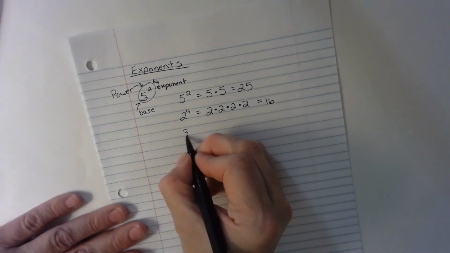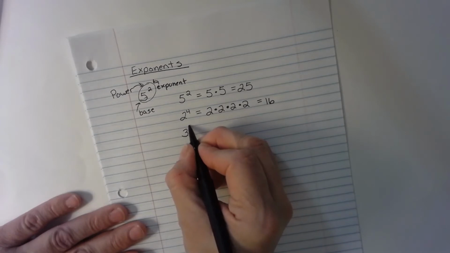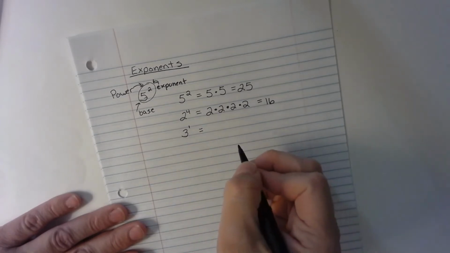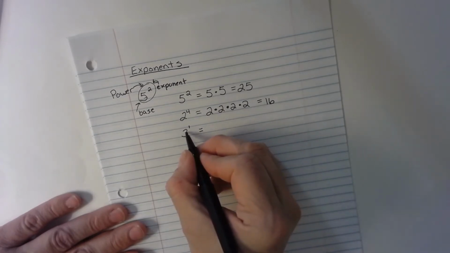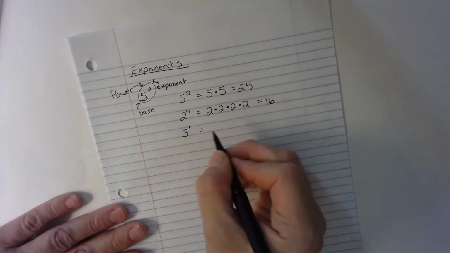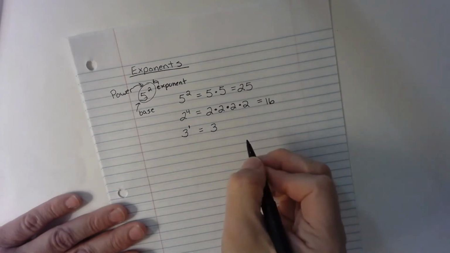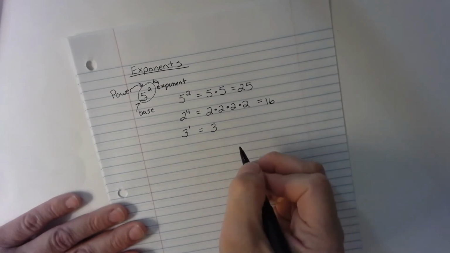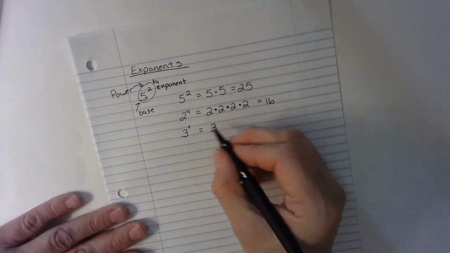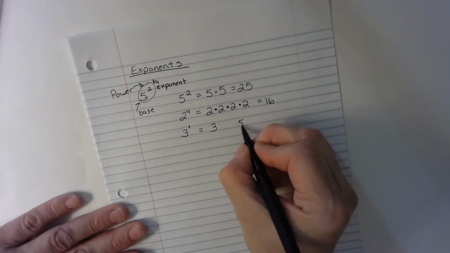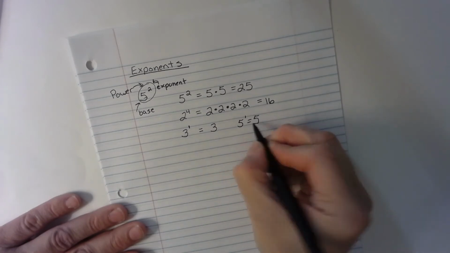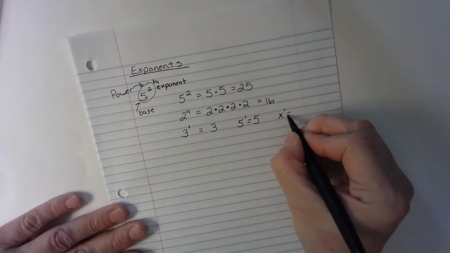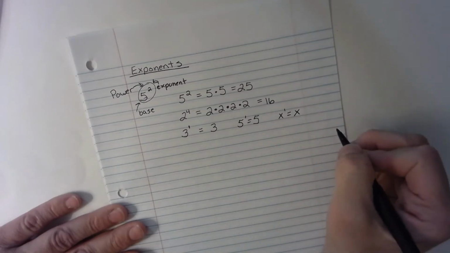If we have a base number that is raised to the power of 1, all that means is that we have the 3 one time, which equals 3. So any number raised to a power of 1 is equal to itself. So 3 to the first power is 3. 5 to the first power is 5. X to the first power is x. Anything raised to the first power is equal to itself.